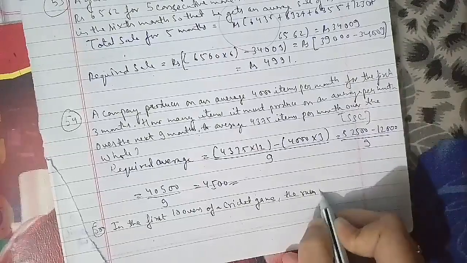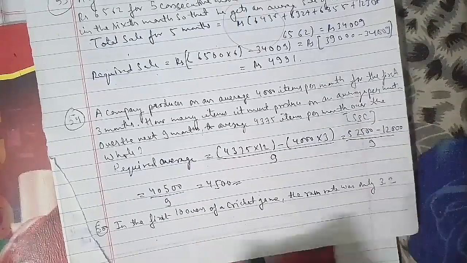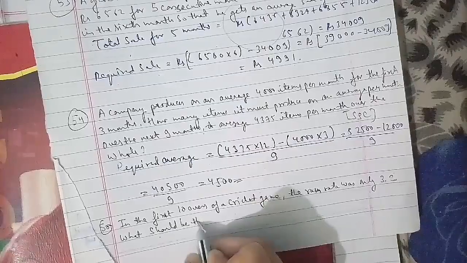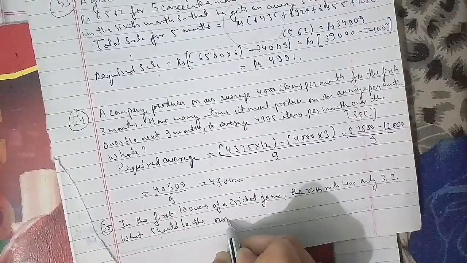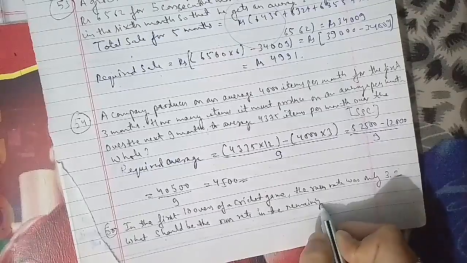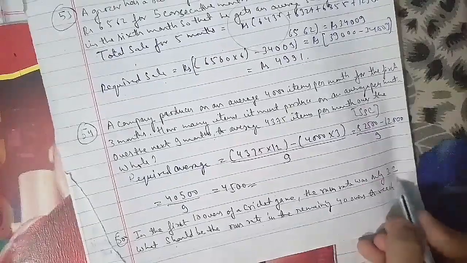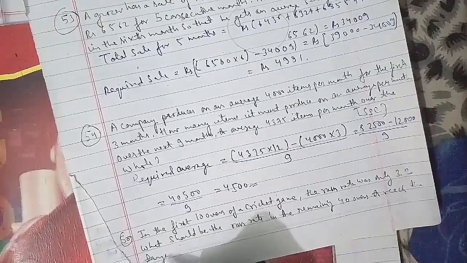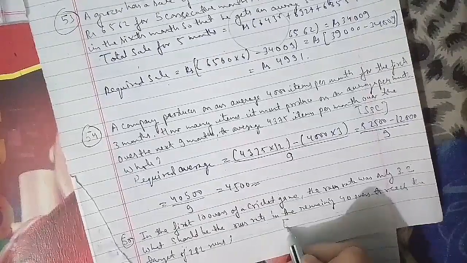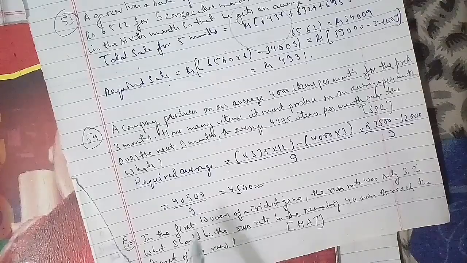What should be the run rate in the remaining 40 overs to reach the target of 282 runs? This question has been asked in your math examination paper, and that is also important. The options we have are 6.25, 6.5, 6.75 and 7. We have to solve the 55th question here.